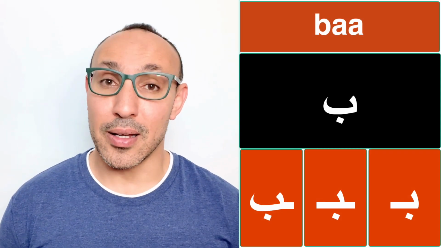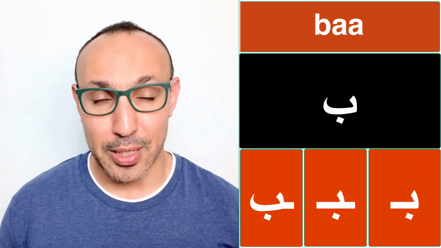The second letter is ba. Ba is like a plate and it has a dot below it. It has different ways of joining depending on the position of the ba in the word: if it comes at the beginning, in the middle, or at the end. You can see how the joining of the ba differs depending on its position. Repeat it with me: ba, ba, ba.